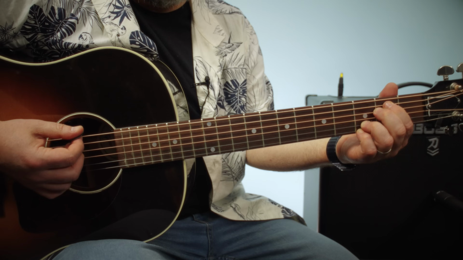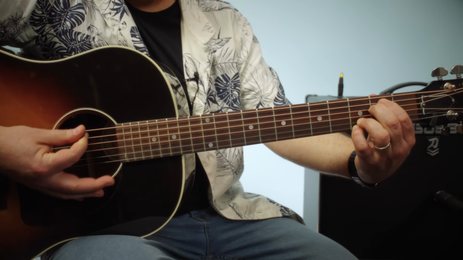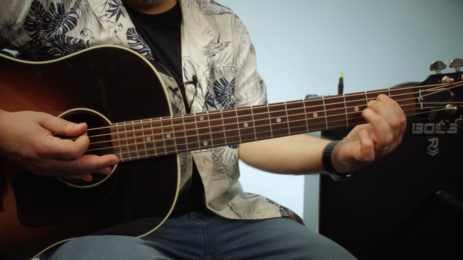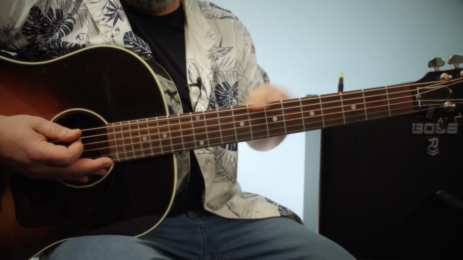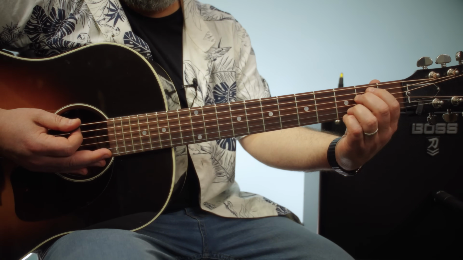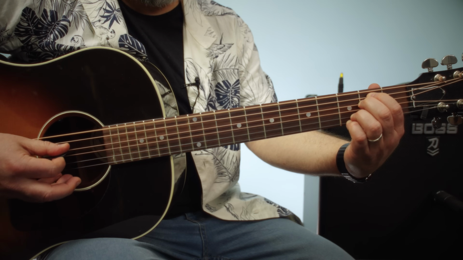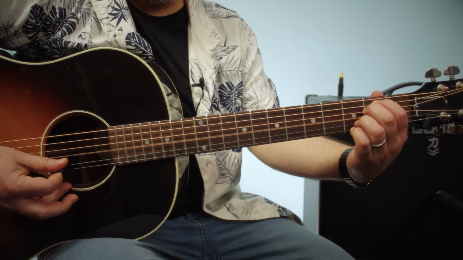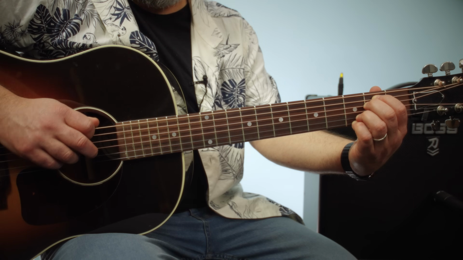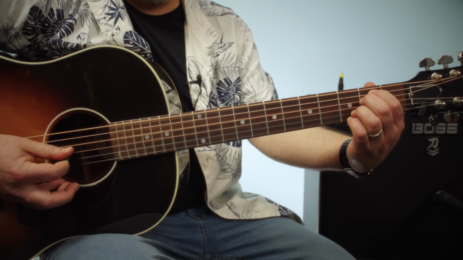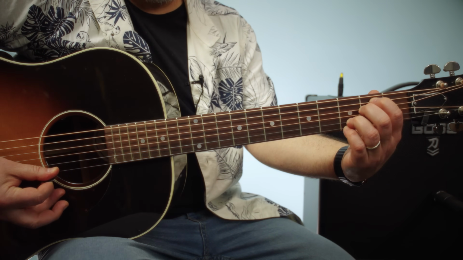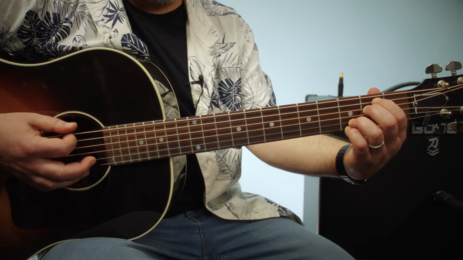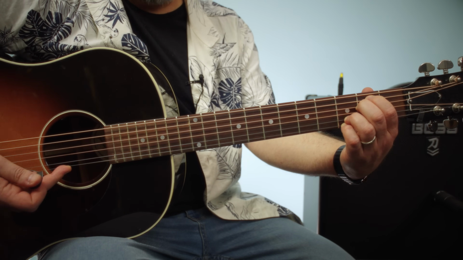Well, if I do this, that's an E minor. It's got the open E as the lowest note, the root. Perfect fifth, octave. G is the minor third of E, which makes it E minor. The D note is the minor 7, and the G note there is the minor third again.